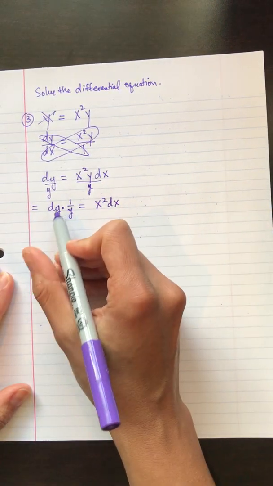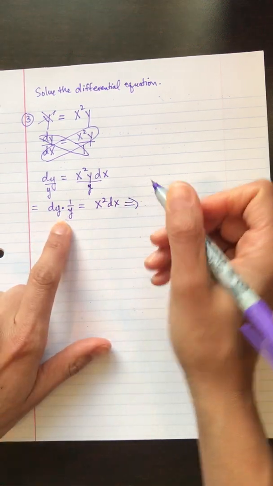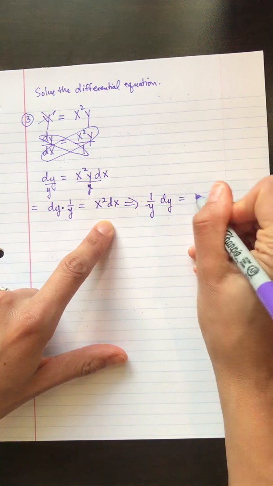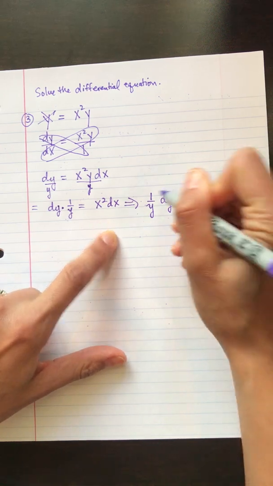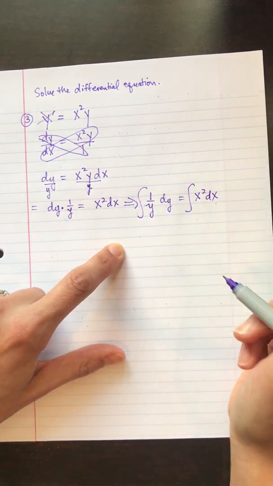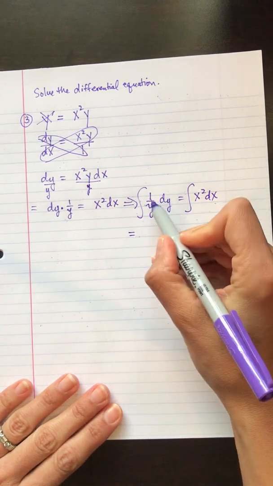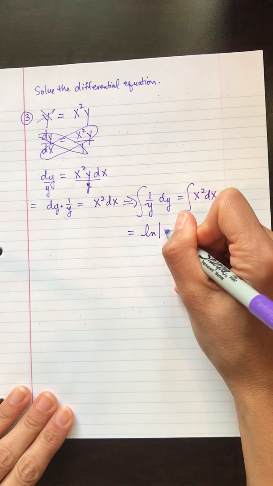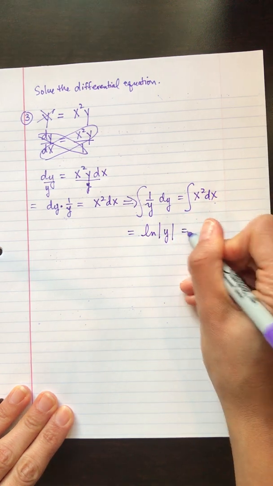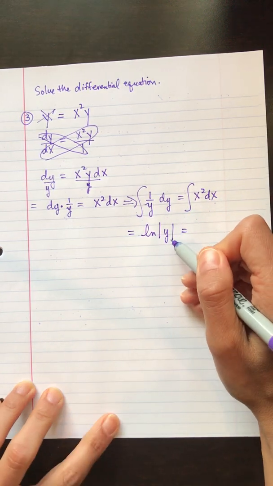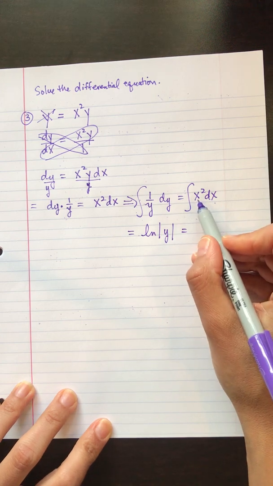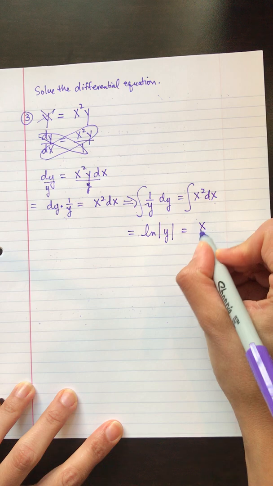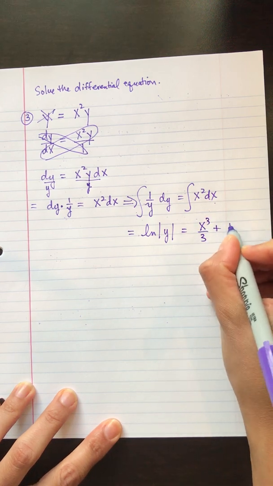And now I'm ready to antiderive, although I don't like the way this looks. I want to put the 1 over y in front of the dy equals x squared dx. And now I will antiderive both sides. So what's the antiderivative of 1 over y? It is ln absolute value of y equals, yes, it's important to have the absolute value. Then we have the antiderivative of x squared, which is x to the third over 3. Don't forget the plus c.